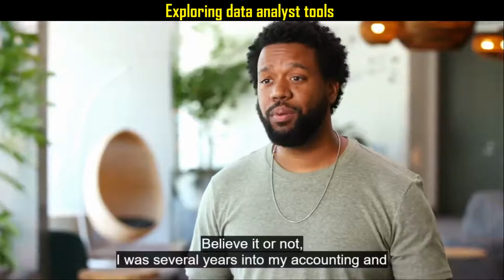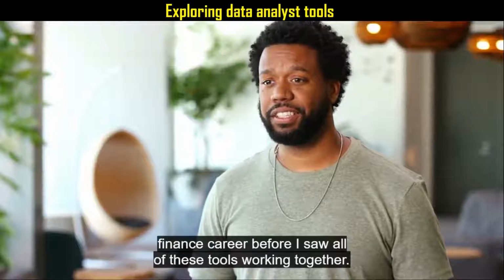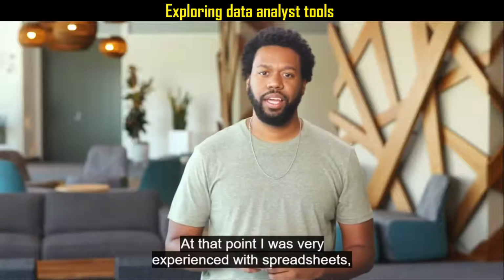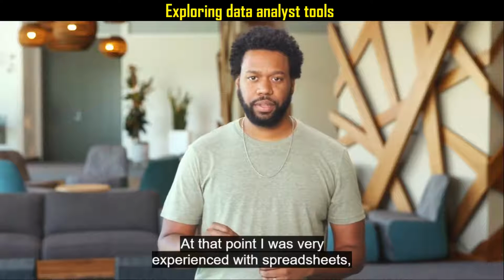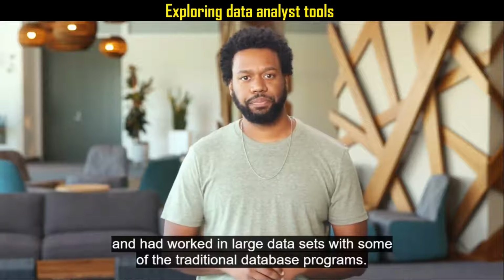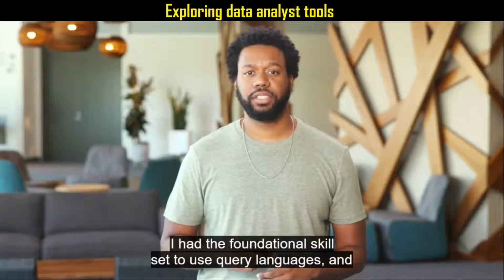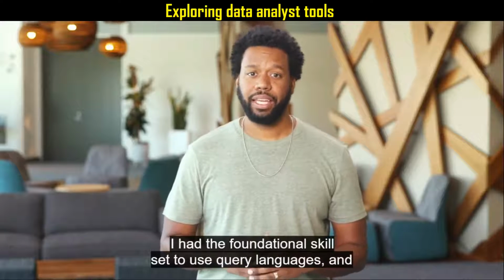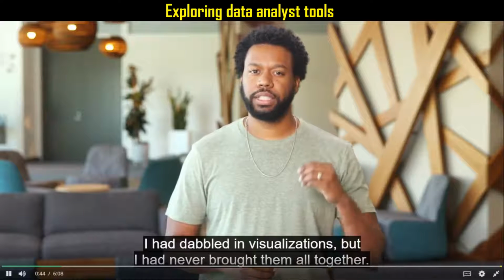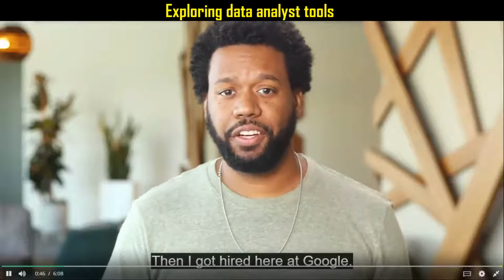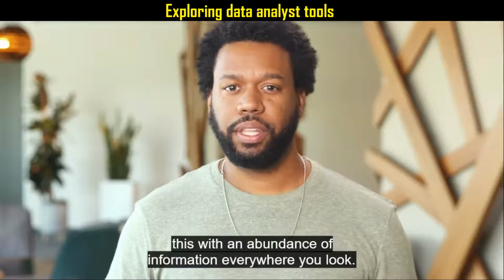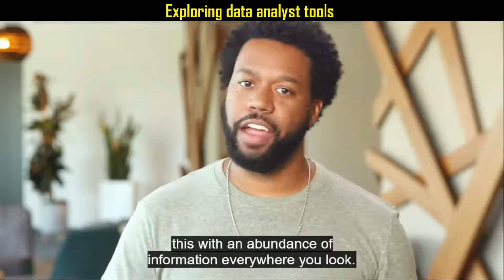Believe it or not, I was several years into my accounting and finance career before I saw all of these tools working together. At that point, I was very experienced with spreadsheets and had worked in large data sets with some of the traditional database programs. I had the foundational skill set to use query languages, and I had dabbled in visualizations, but I had never brought them all together. Then I got hired here at Google, and it was so eye-opening to come into a place like this with an abundance of information everywhere you look.